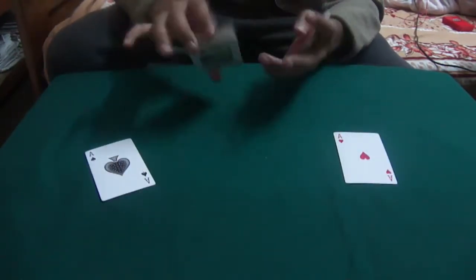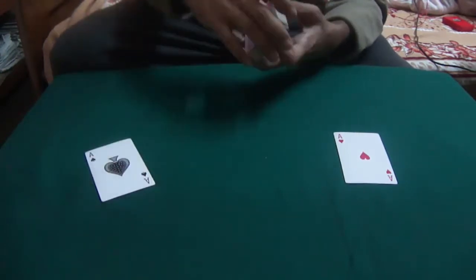So this is the explanation for Lapse by Daniel Madison. For this trick you can borrow a shuffled deck, and you give your two spectators two random cards. For clarity's sake we use a black ace and a red ace. Okay, you can shuffle the deck, let them sign their cards.